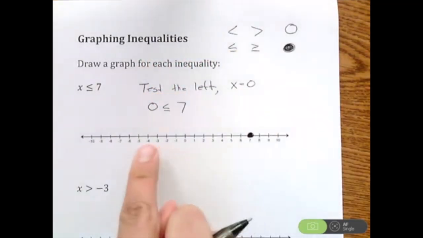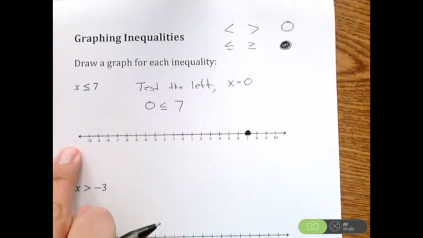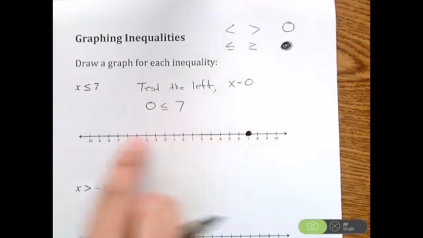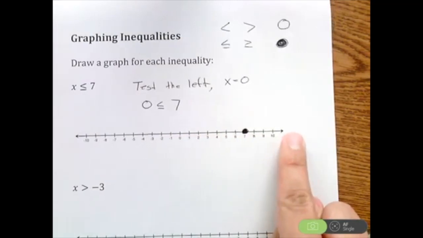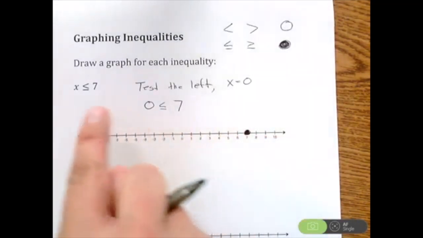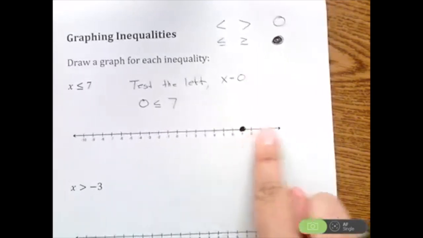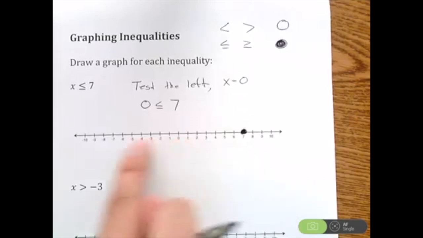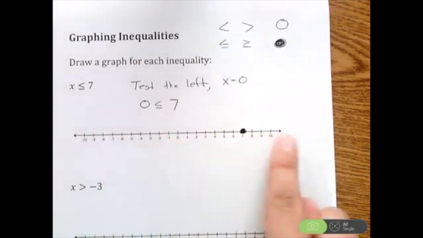Now, if the statement is true and I tested the left side, I'm going to shade on the left side. Because that means not only is 0 a solution, but all these other numbers on the left side are solutions. If I tested a number on the right side like 10, and I found out 10 is a solution, then all the other numbers on the right side are solutions, so I'd shade to the right. If I plug in a number to test whether the left side is a solution, and it's not, then by process of elimination, it's one or the other, right?